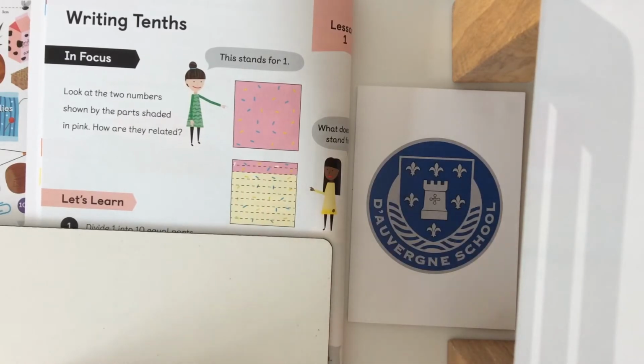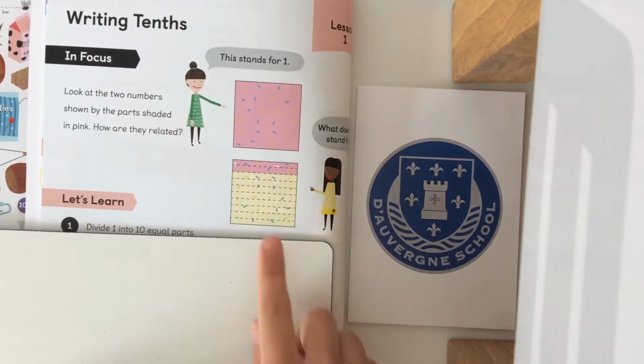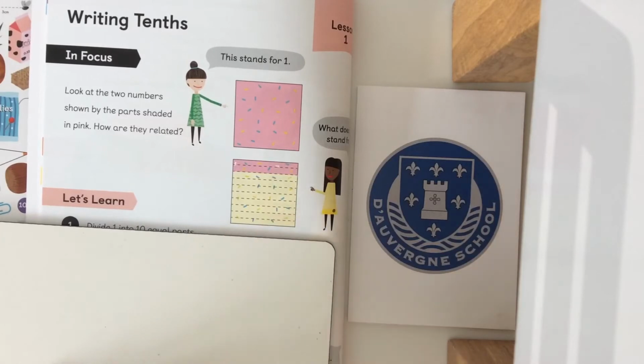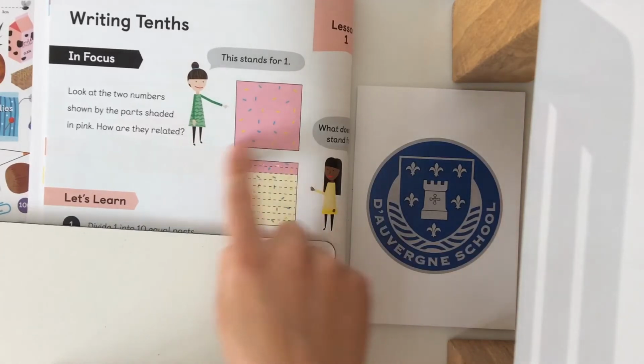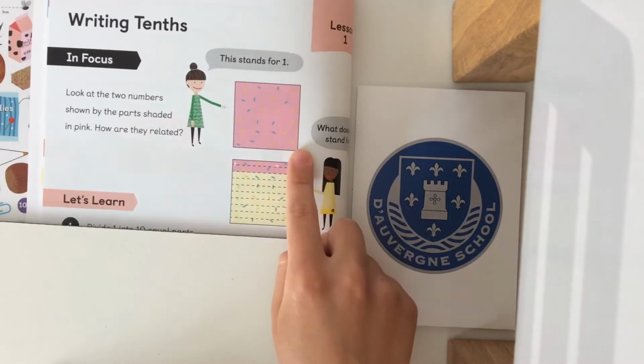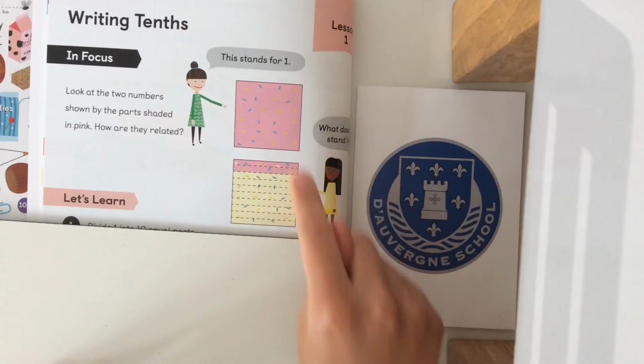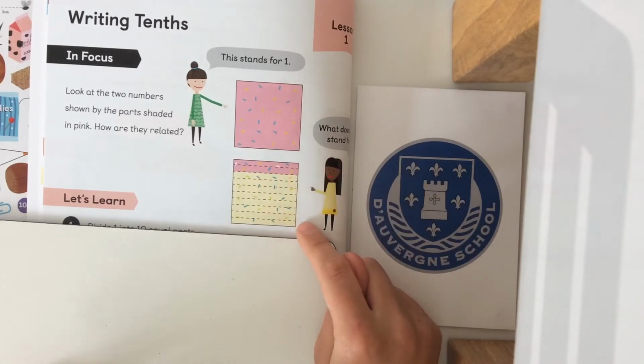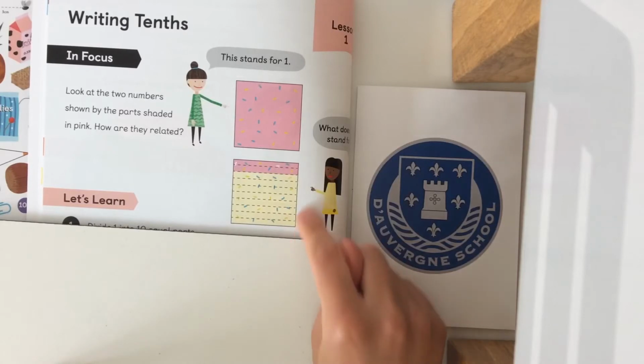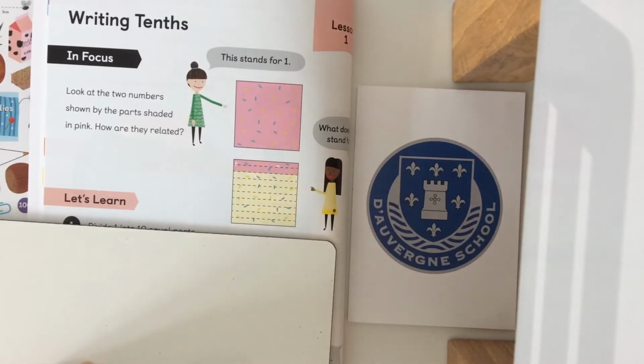So what about the other square? Does it also represent one whole? This square does also represent one whole, but a whole of the square is not shaded. A whole of the square is shaded here, but not here. So how much of the whole is shaded? Pause the video now whilst you try and work out how much of that square is shaded.